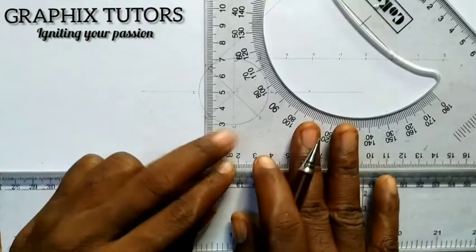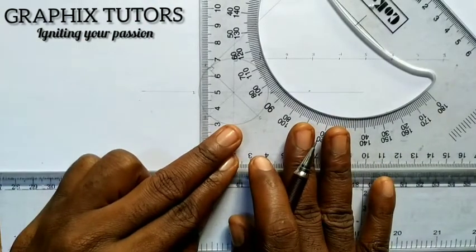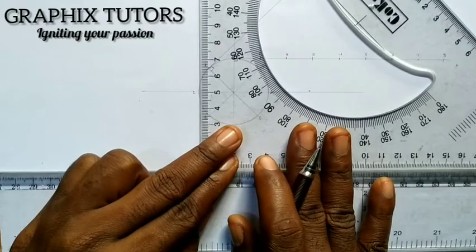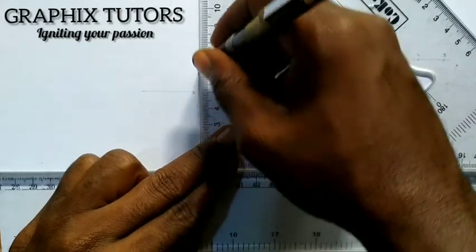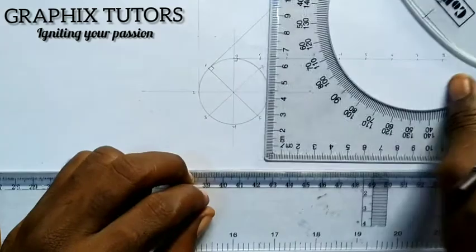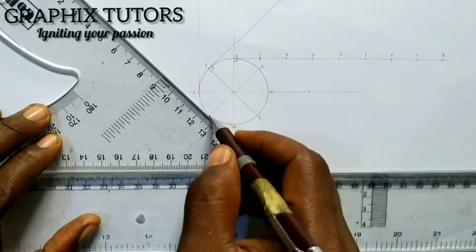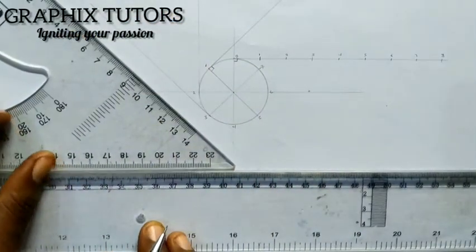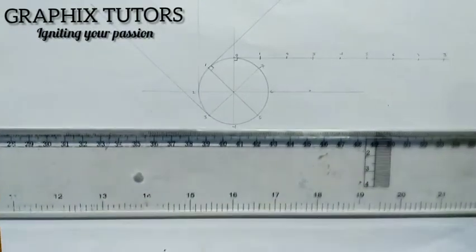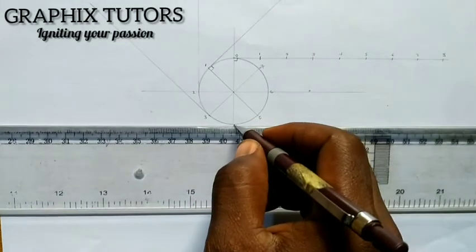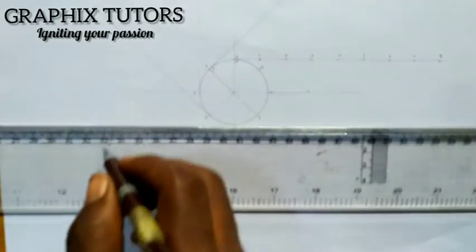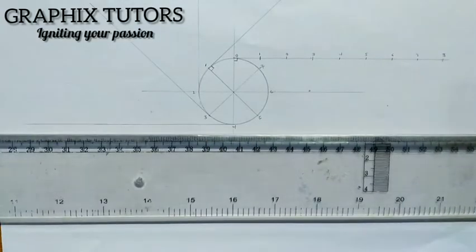Now come here also. I'll do the same thing, take it up another 90 degrees. And here also, at this point, take it here, 90 degrees. Then this will be with this, 90 degrees, if I'm not mistaken.